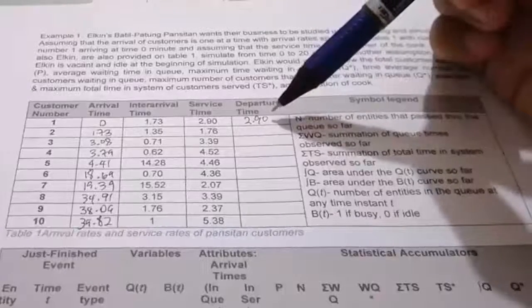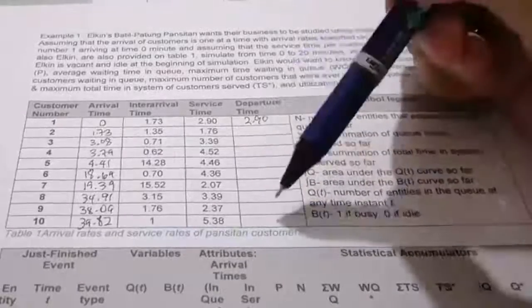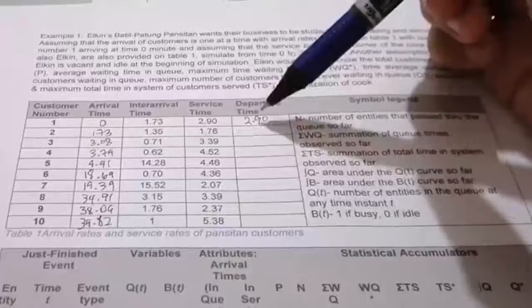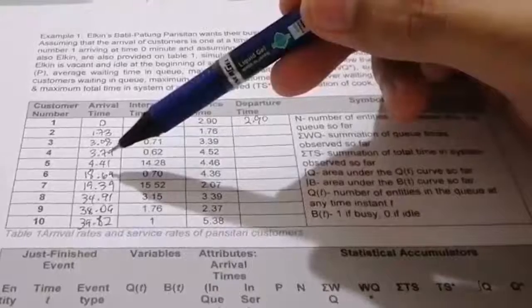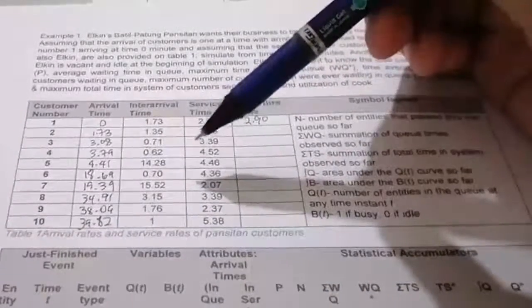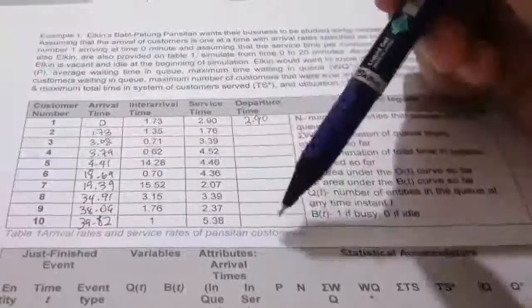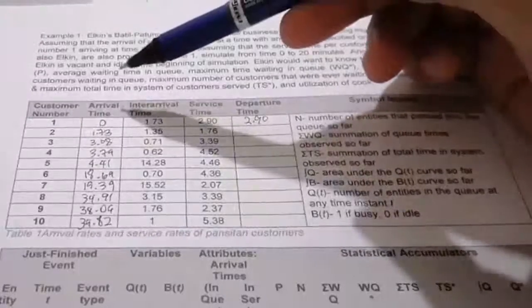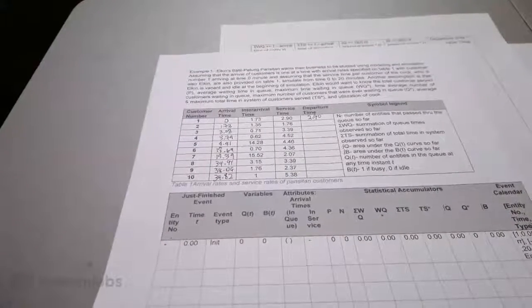Now we will not get the departure time of the other customers because during the simulation time, the current time may not be the departure time. It may be the arrival time. So those cases that the arrival time may be the current time if the server is idle at that moment. So we could not compute the departure time all throughout the customers. Now we have the value of arrival time for the first customer and departure time of the first customer.